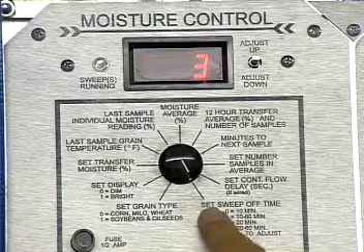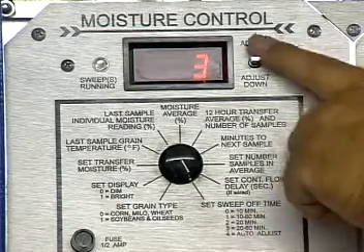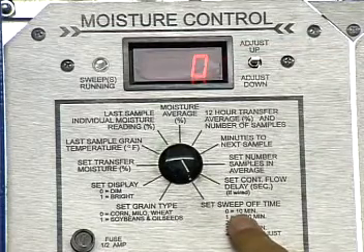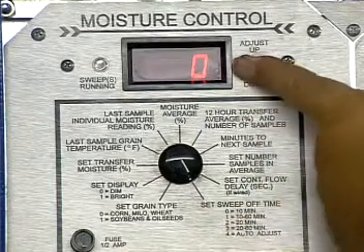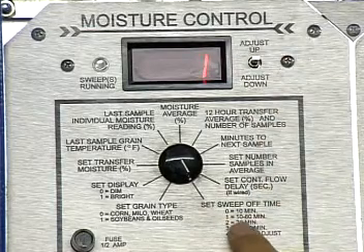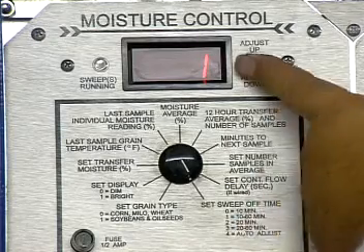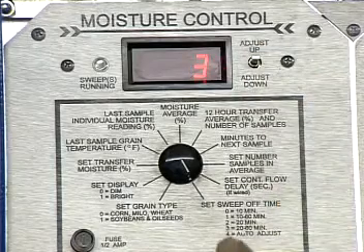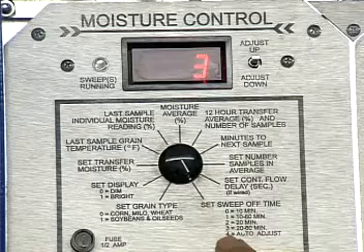Down here at the bottom, we have the set sweep off time. We have several settings on there. We can start at 0. 0 means when the computer gets a wet sample, it's going to wait 10 minutes to come back on. When it's at number 1, it's going to wait somewhere between 10 and 60. It's going to pick its own time. When it's at number 2, it's a fixed 20. When it's at number 3, it's 20 to 60. It'll pick a time in between there.